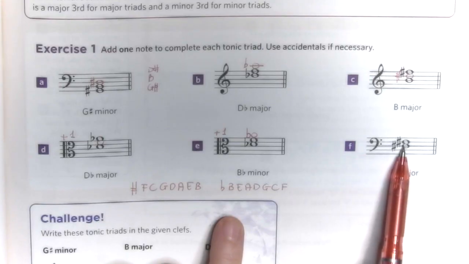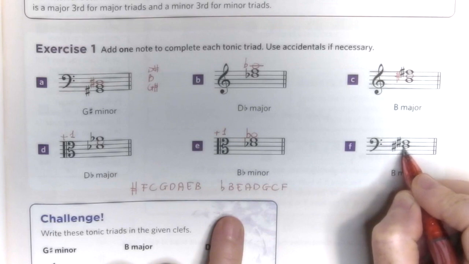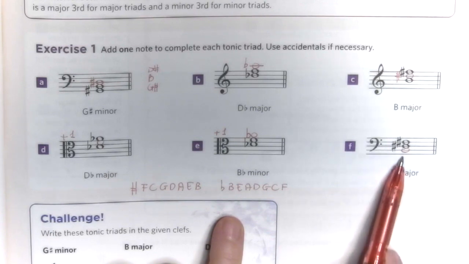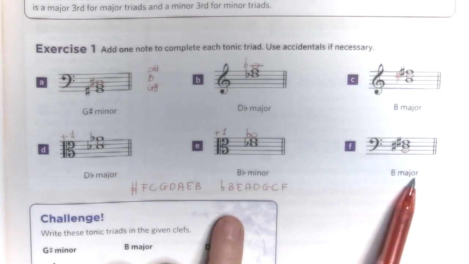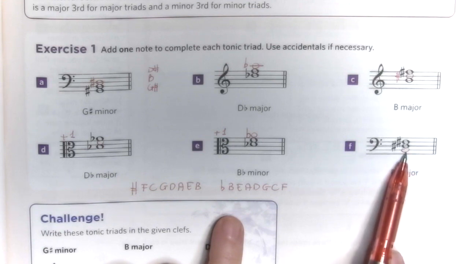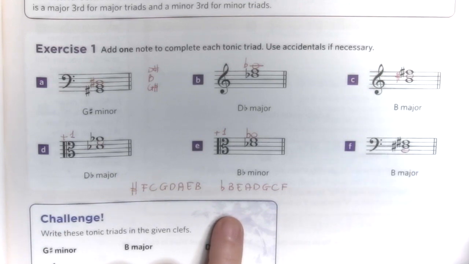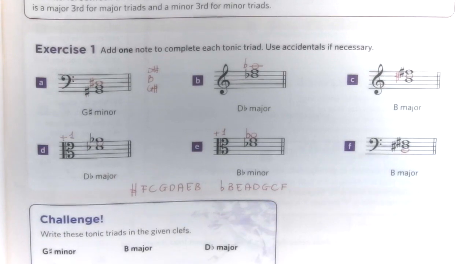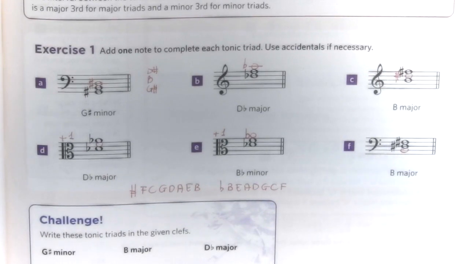B major. This is D sharp and F sharp. So this is not the tonic. The tonic is down here. Do we have a sharp here? No, because it's B major. So it's B, the tonic. So no sharps, no flats, nothing. B. That's it. And this is done.